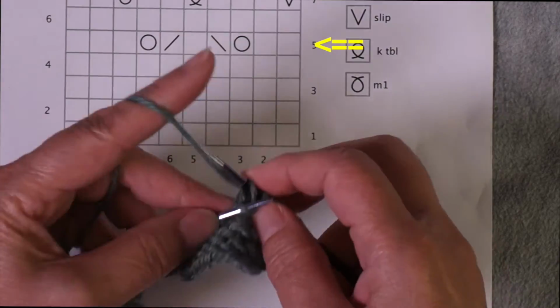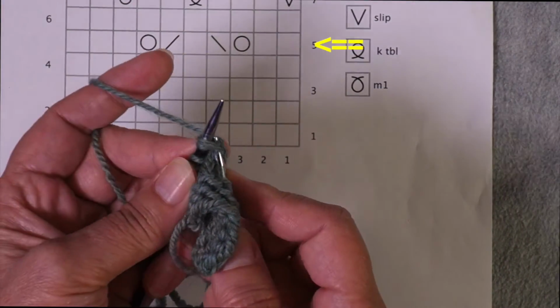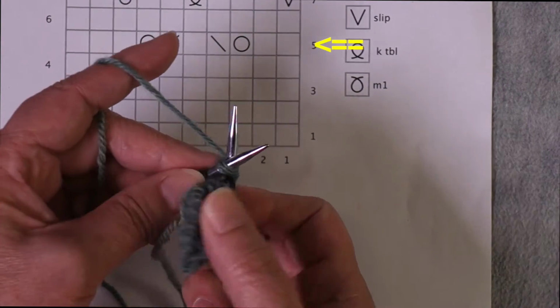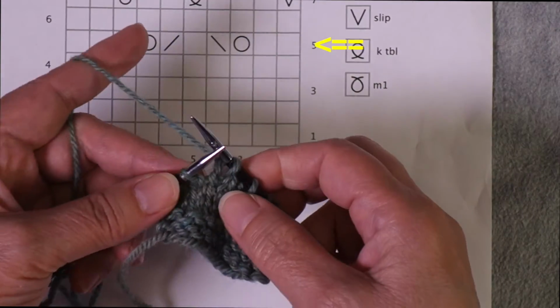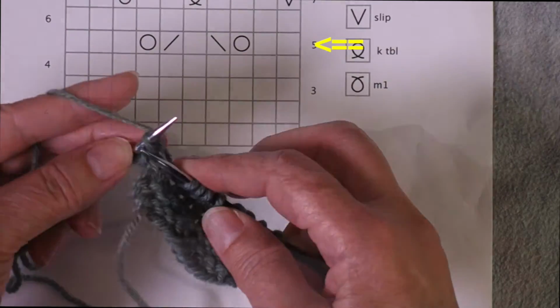Now I'm going to knit a stitch. Now I'm going to work a knit 2 together. And once again, look at what direction my working needle is pointed. It's pointed to the right as I enter those 2 stitches. I work another yarn over, and then I finish with 3 knit stitches.